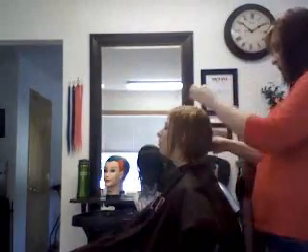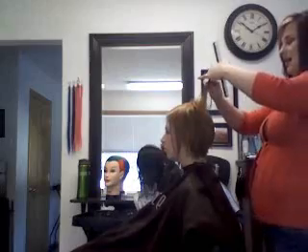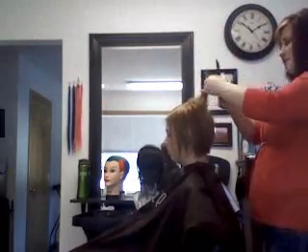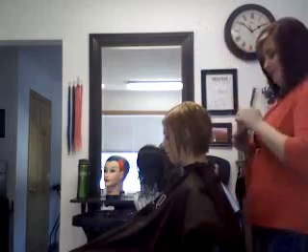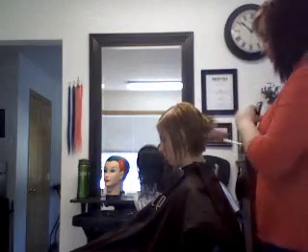Okay. Now we are going to upblend a little bit through the back, just to kind of get rid of that weight line. We're just lifting those sections so there's no weight line. Great for men's haircuts also.